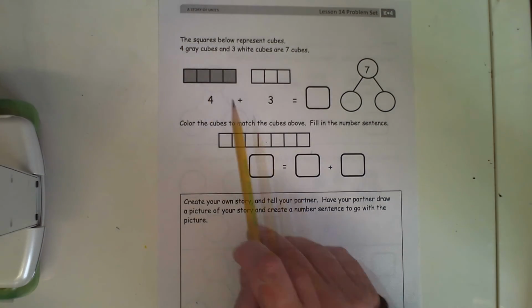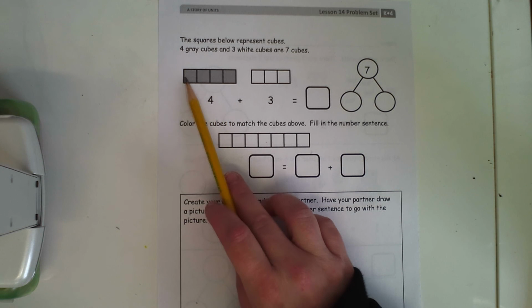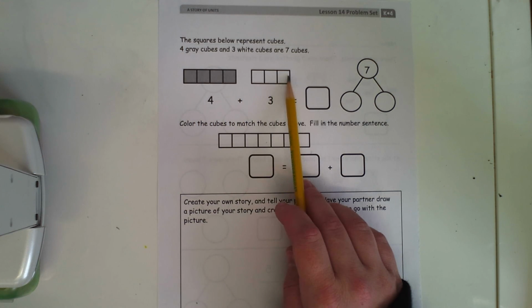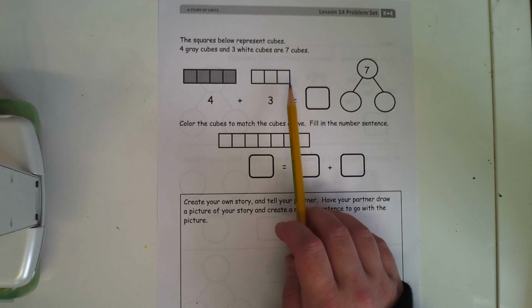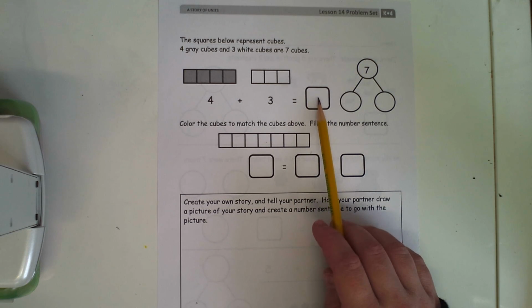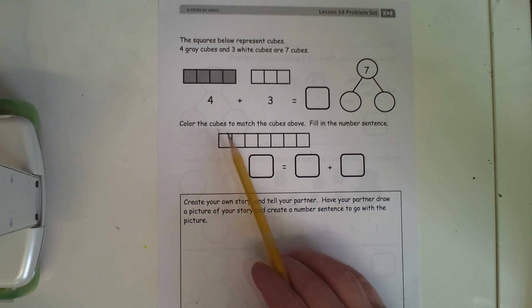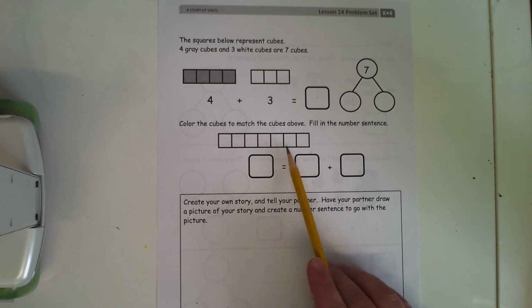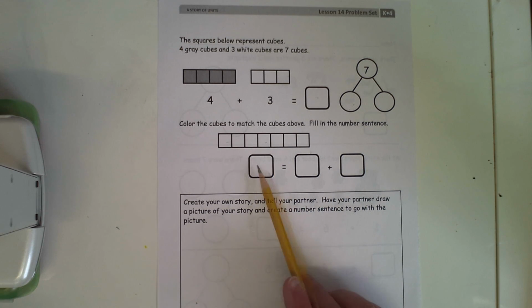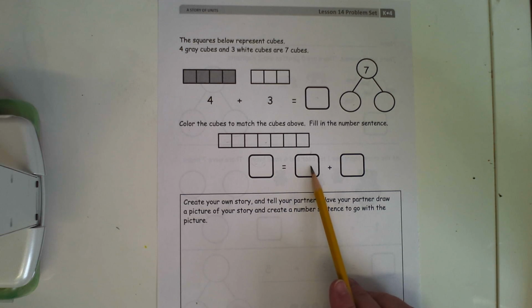Then on the back, we're going to do something very similar, only this time we're dealing with our cubes, okay? There are 4 gray cubes and 3 white cubes. It says 4 gray cubes and 3 white cubes are 7 cubes. So they need to know how many altogether, and then they want to know how did we break that up. Then down here it says color those cubes to match, okay? So they have 4 gray and 3 are white, and then fill in our number sentence. How many altogether, and how many are gray, and how many are white. Then down here you can create your own story, okay?